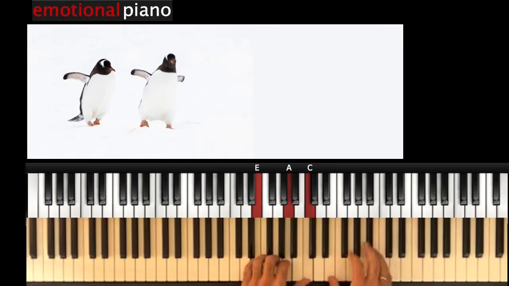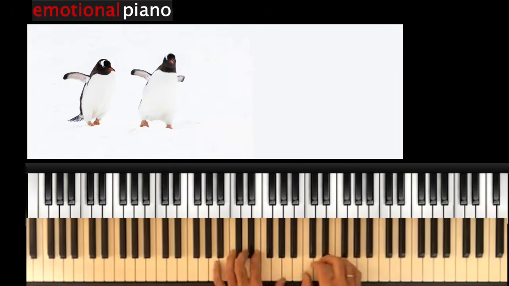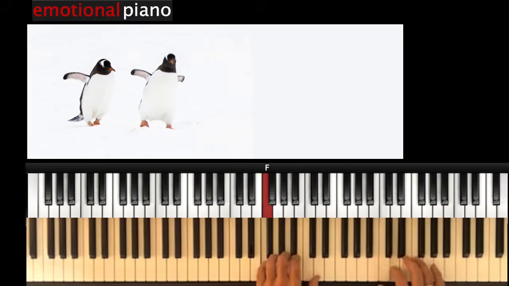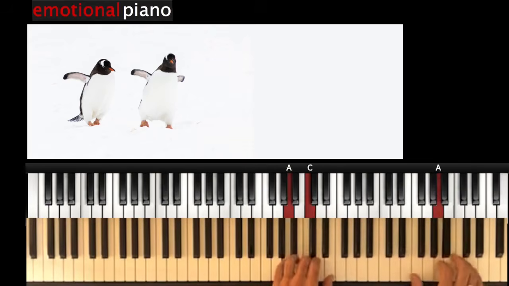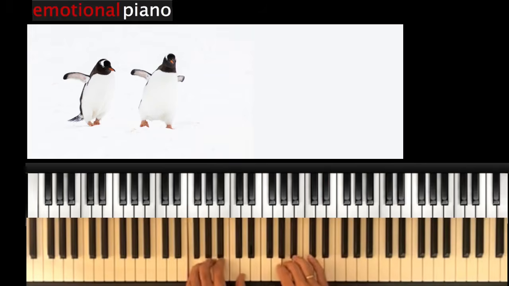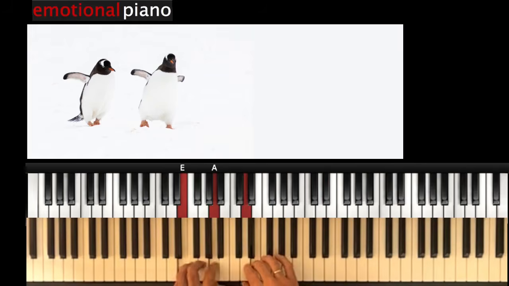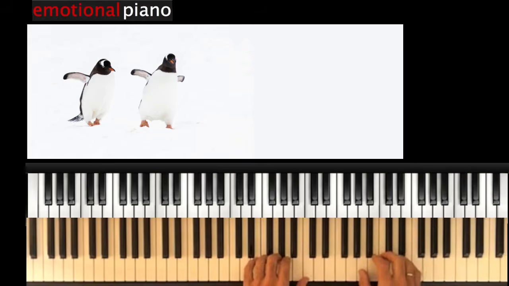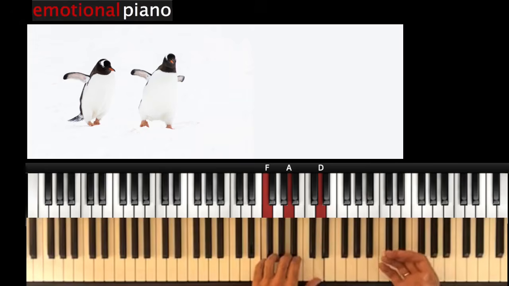When you do this, you create emotion. Upward motion creates hope or excitement, like this. Or downward motion creates calm or reflection. Just like our penguins, sometimes they climb a snow hill together. Sometimes they rest and look at the stars.